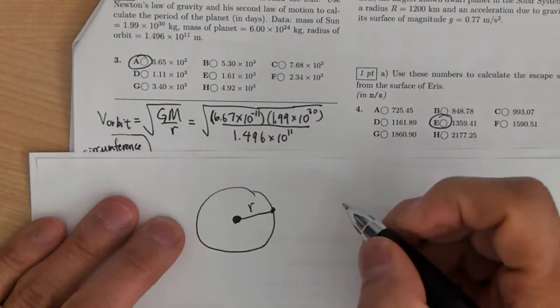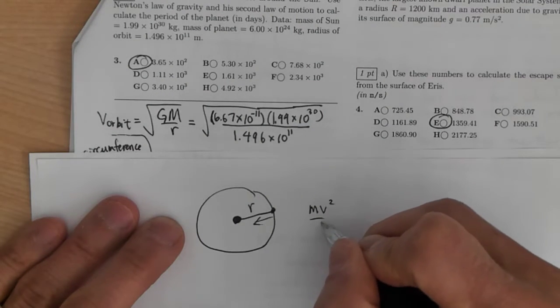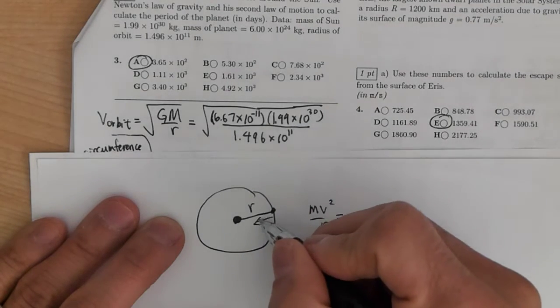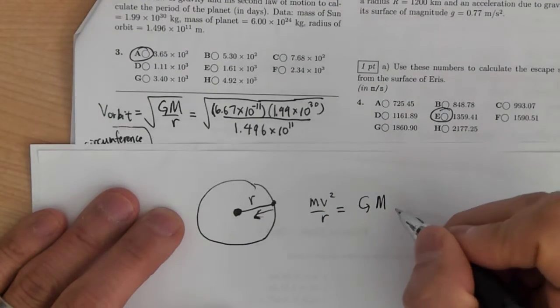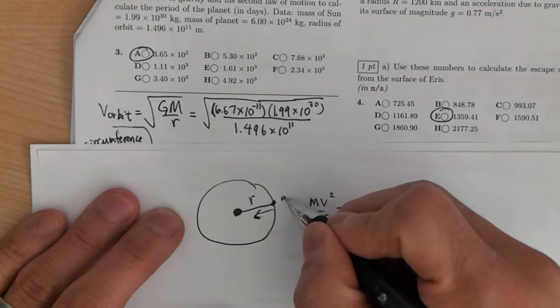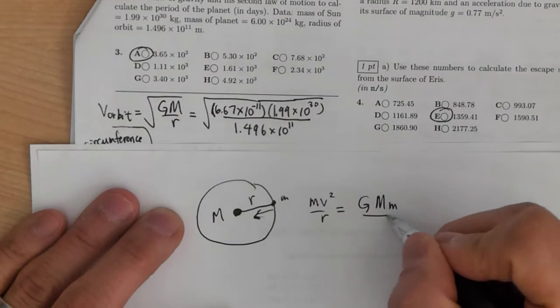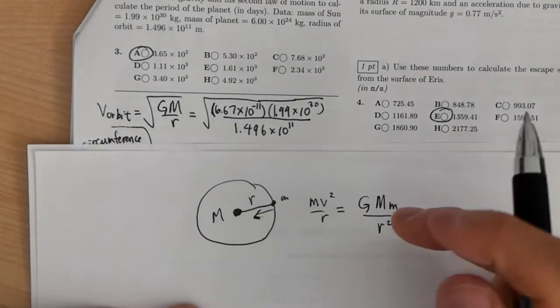Okay, so some radius here, and then we have a centripetal force. It's mv squared over r. But this centripetal force is provided by gravity, and so that has a value of the force is capital G, capital M times small m over r squared. So gravity is providing the centripetal force.